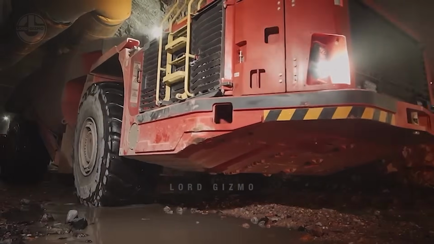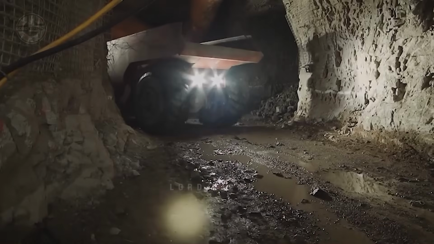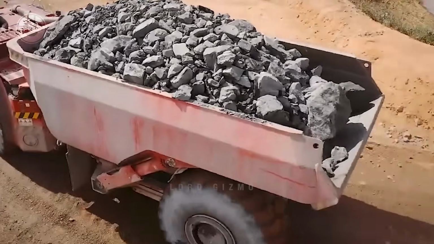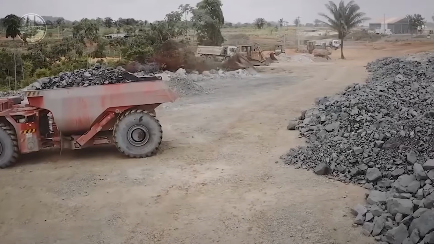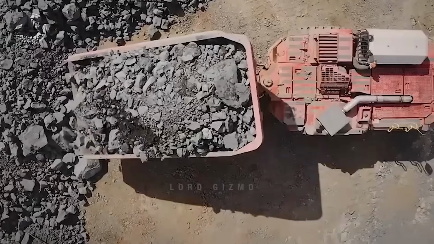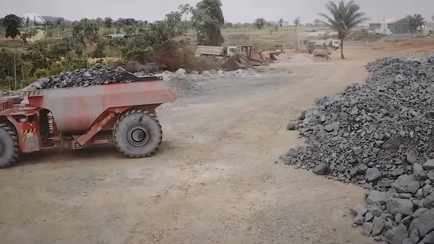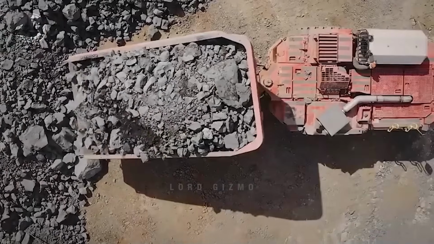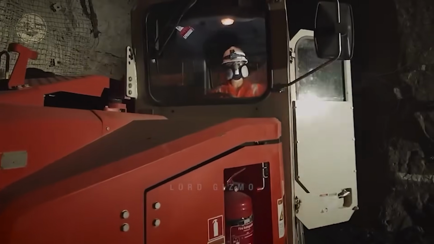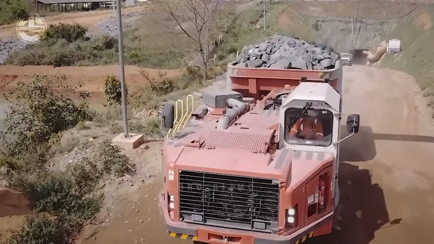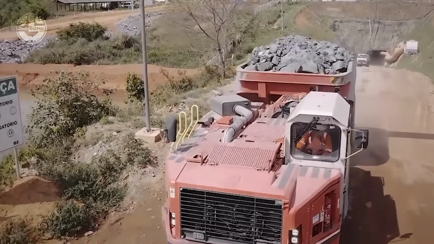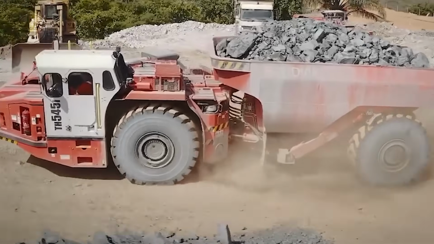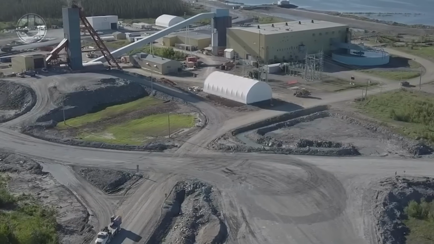The TH540 employs an electric drive system consisting of 4 independent motors, one for each wheel, and a controller that manages the speed and torque of each motor. This system provides precise control over the truck's movement, improving efficiency and reducing wear and tear on the engine. A manual or automatic transmission is available for the TH540, depending on customer preferences. Both options provide smooth gear shifting and efficient power delivery to the wheels.